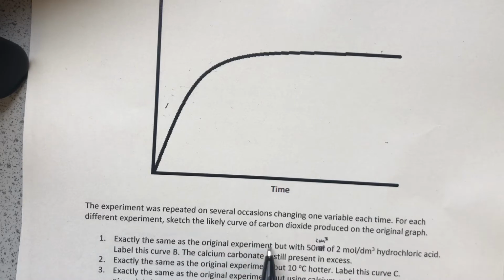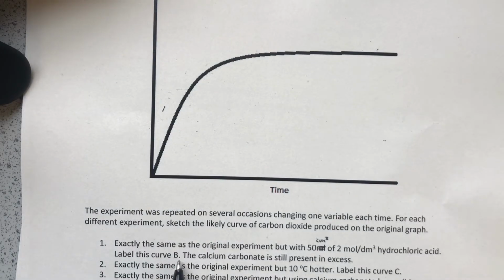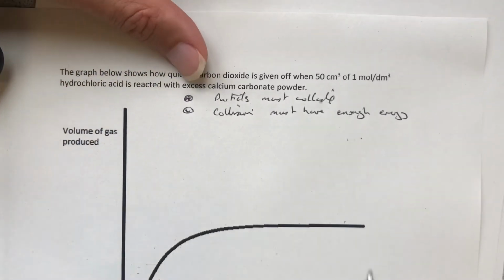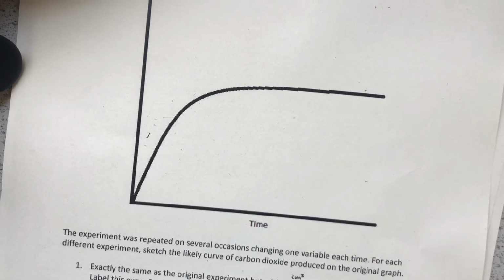Exactly the same as the original experiment, but with 50 cm³ of 2 mol/dm³ hydrochloric acid. We're going to label this curve B, and an important point here: the calcium carbonate is still present in excess. So it's exactly the same, but we had 1 mol/dm³ acid here and 2 mol/dm³ acid here, so double the concentration.